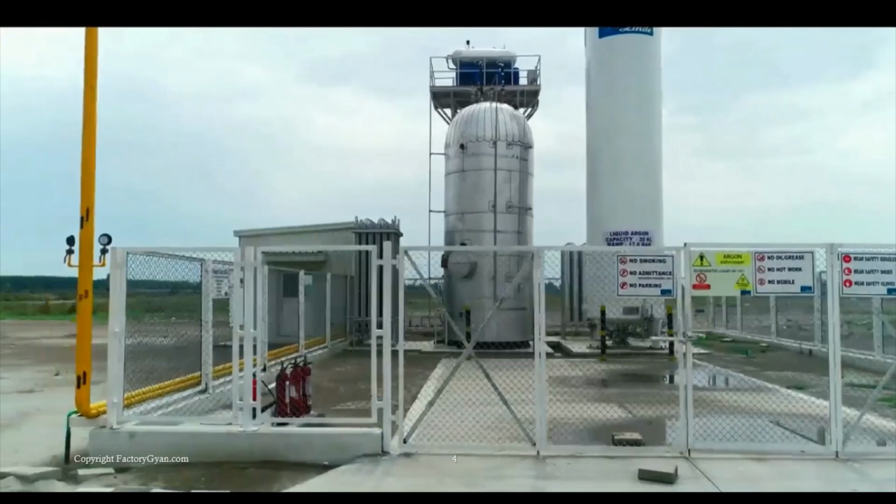This is also having a very special design, and you need to take special licenses for storing these kind of gases at high pressure. This license is provided by the explosives department, and you need to have all these precautions which I mentioned here, like no smoking, no admittance, no parking, etc. So all these legal requirements also we will be discussing in our upcoming sessions.